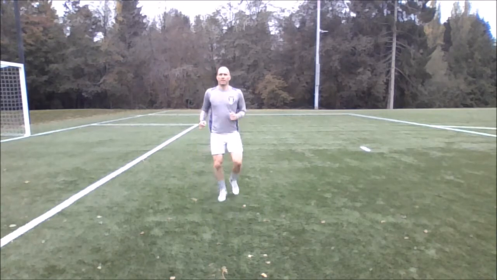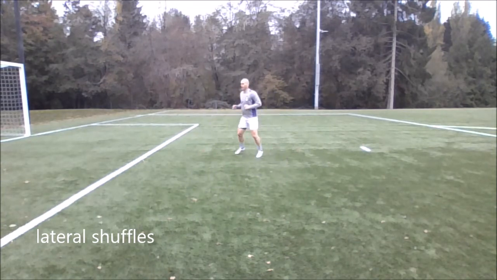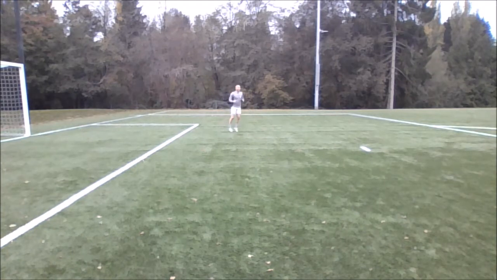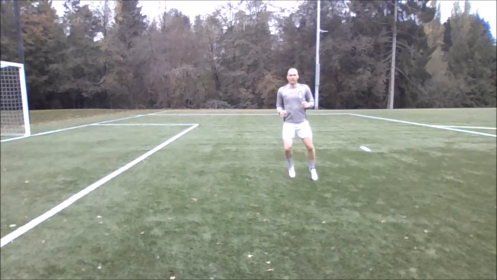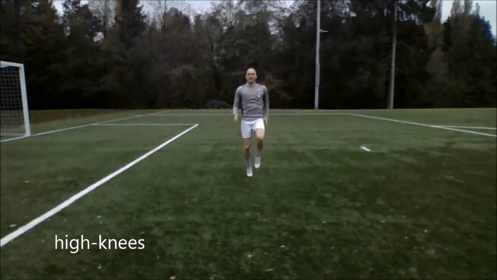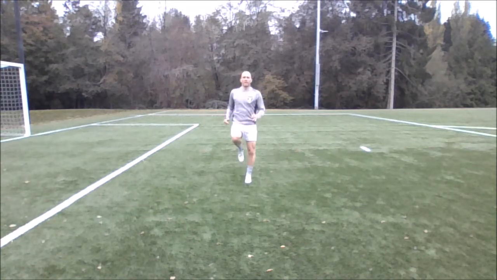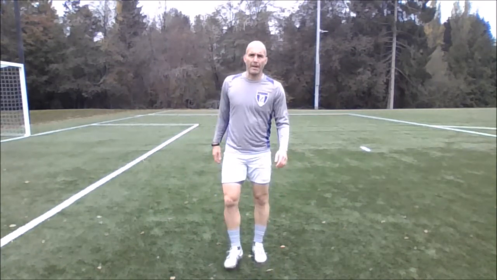Let's go backwards. Let's go lateral. First we can go backwards, zigzagging. And this was forward. Now we're going to go high knees. Let's go backwards first. Let's try the same thing with the butt kicks. First we're going to go backwards, then forward.